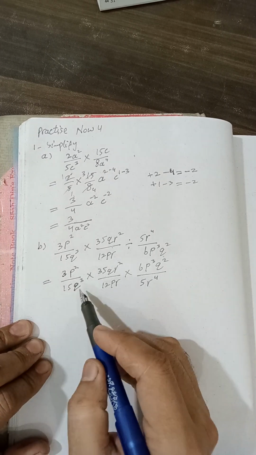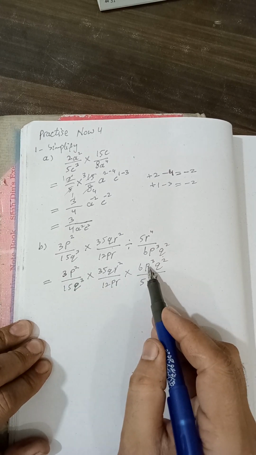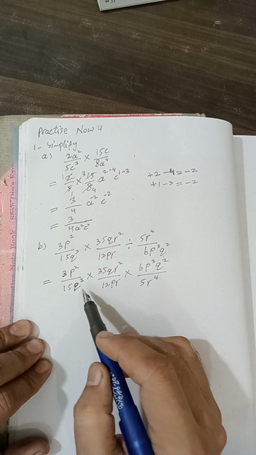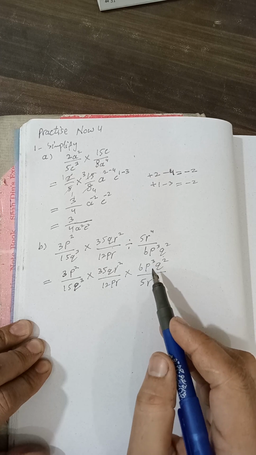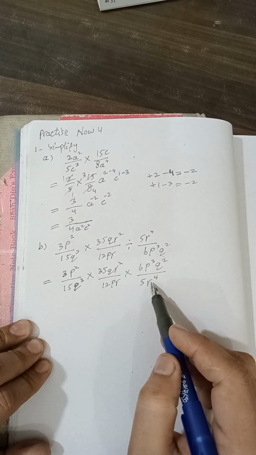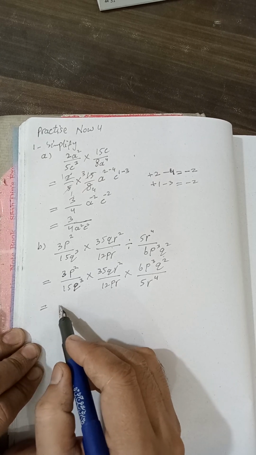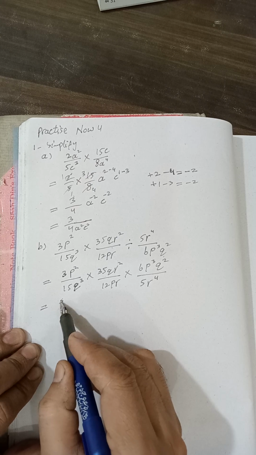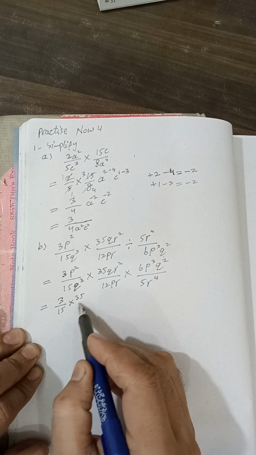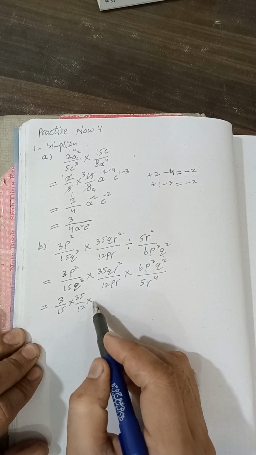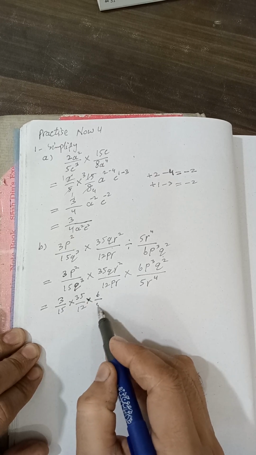Now you see that p is one base here, and here p is one base, this is also p, and q is another base, this q and this q is another base, r are being multiplied, and then r, these are also bases. It means that there are three types of bases. Now write the numbers together. 3 over 15 multiply by 35 over 12 multiply by 6 over 5.